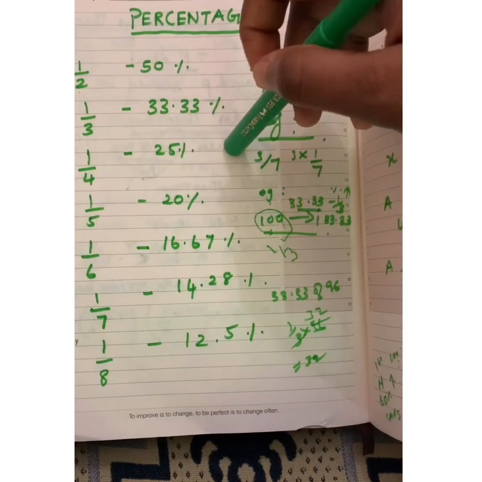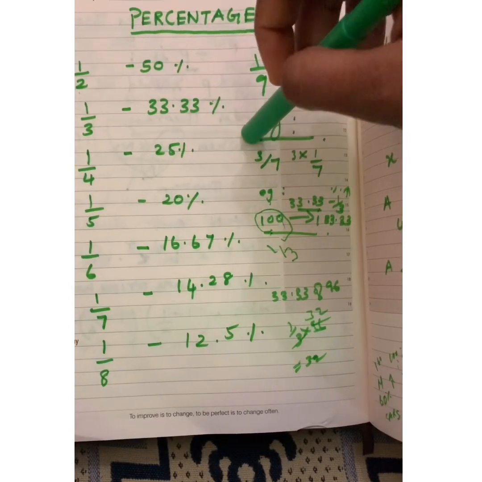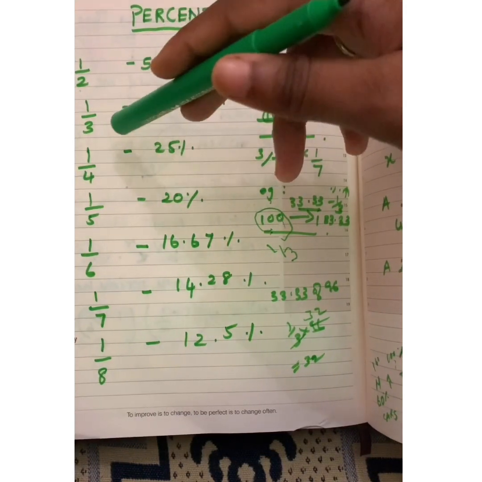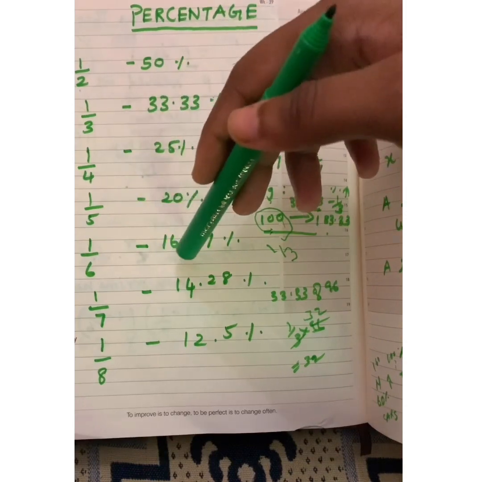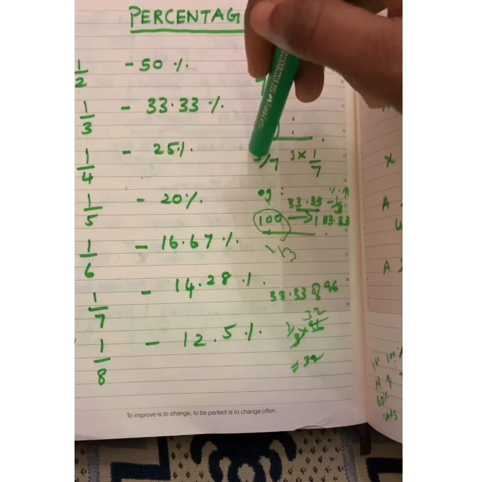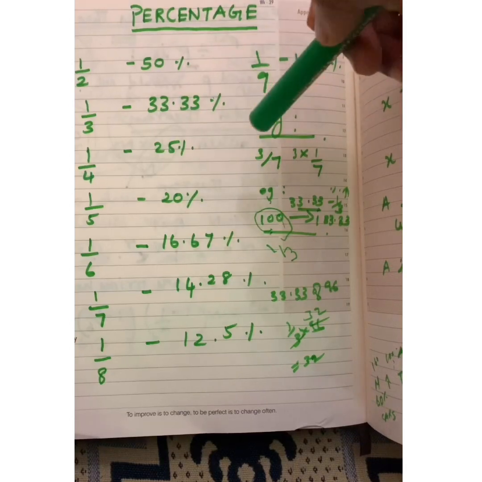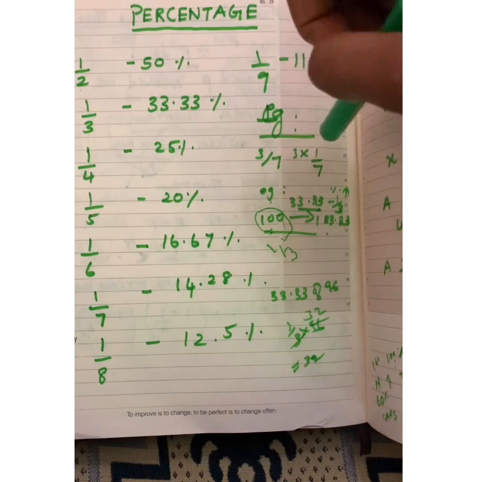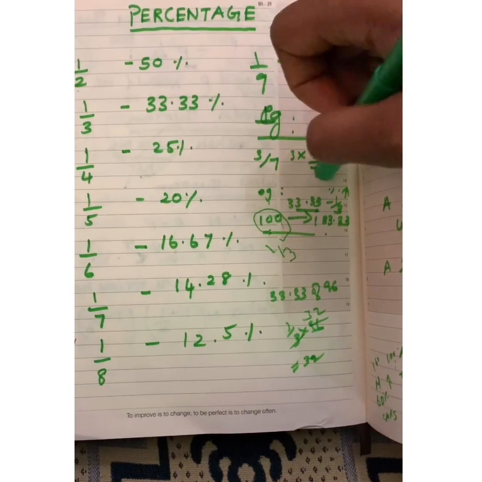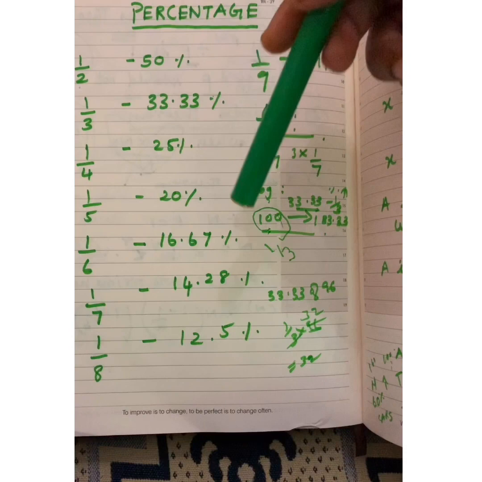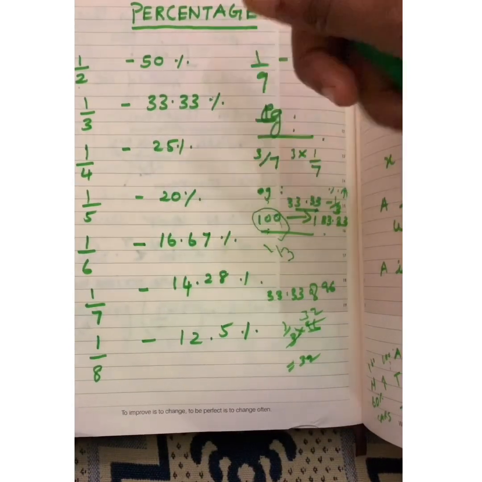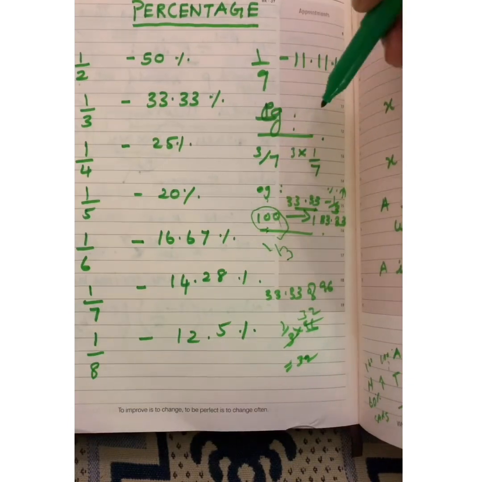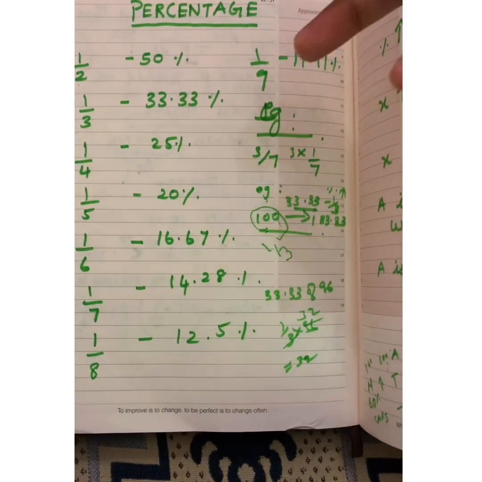Another example I will tell you. If the question is like 3 by 7, but we have learned only fractions like 1 by 3, 1 by 4, 1 by 5, 1 by 6 and 1 by 7. How to solve when they give you 3 by 7? It's simple. You just know the value of 1 by 7, and you have to split it like 3 into 1 by 7. And what is the value of 1 by 7? It is 14.28. You have to multiply 14.28 into 3, and you can easily substitute the values.